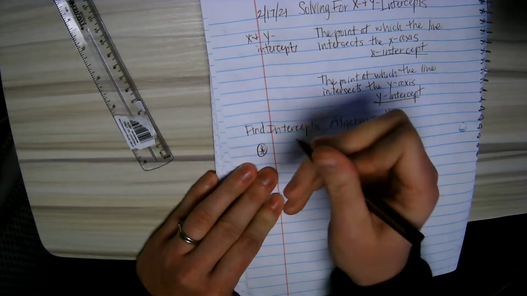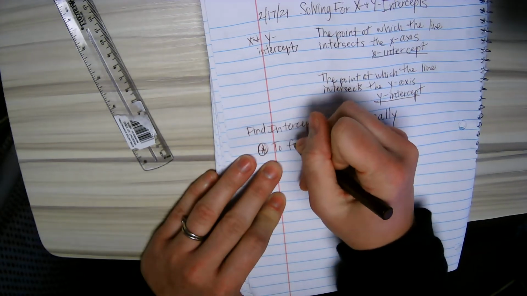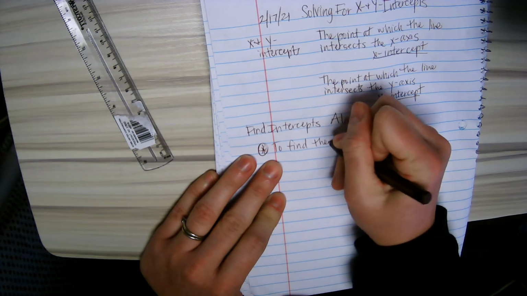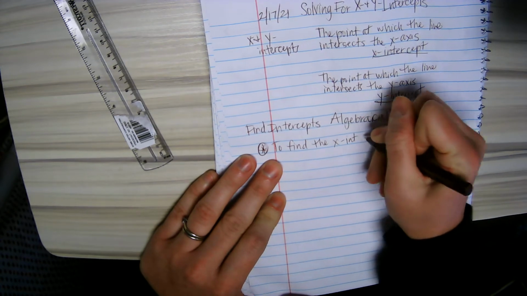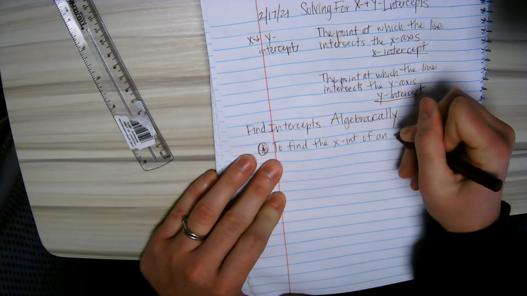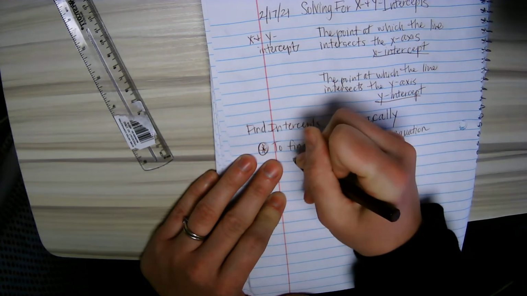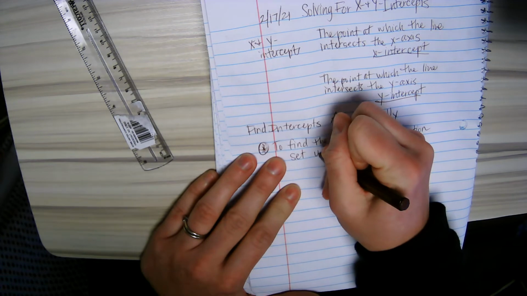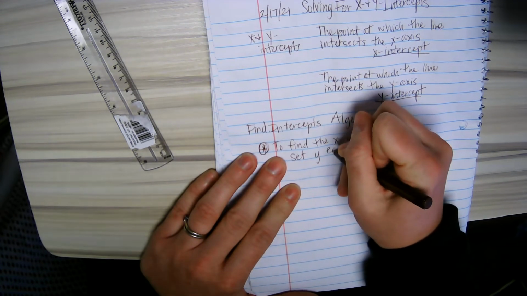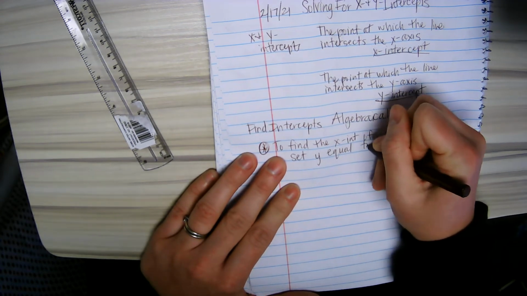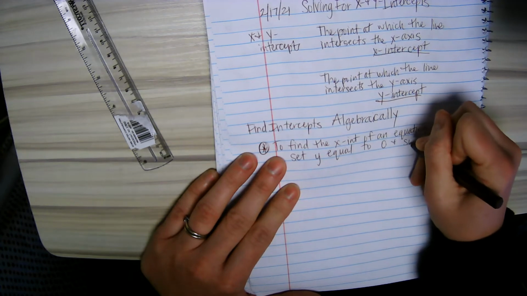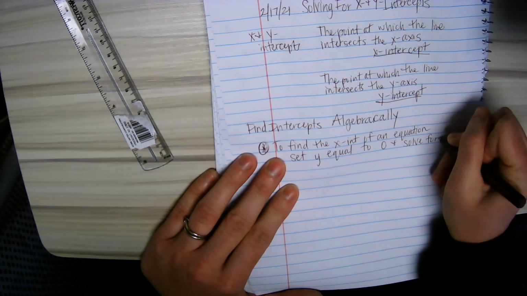To find the x-intercept of an equation, you're going to set y equal to 0 and solve for x.